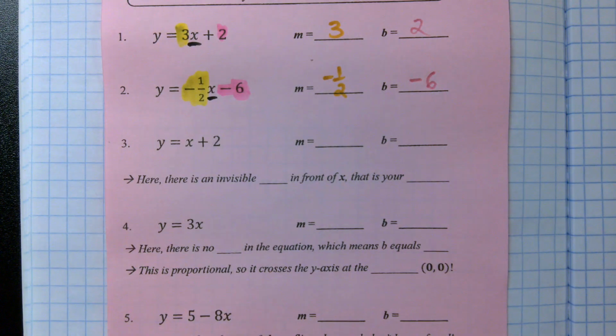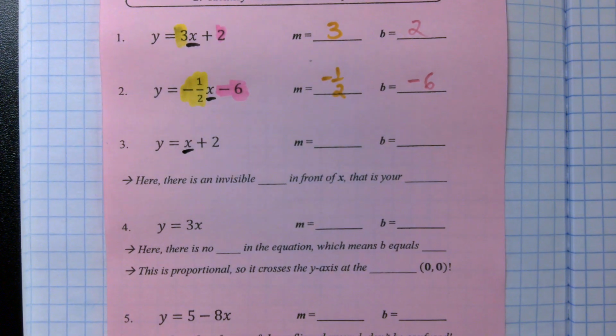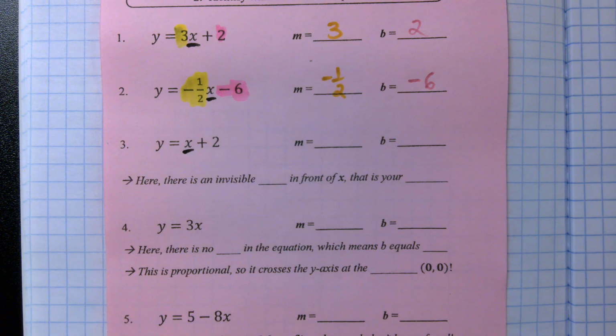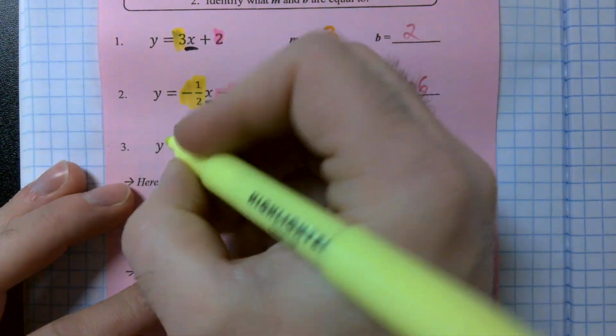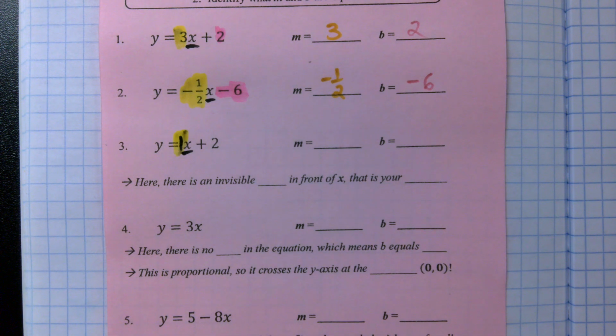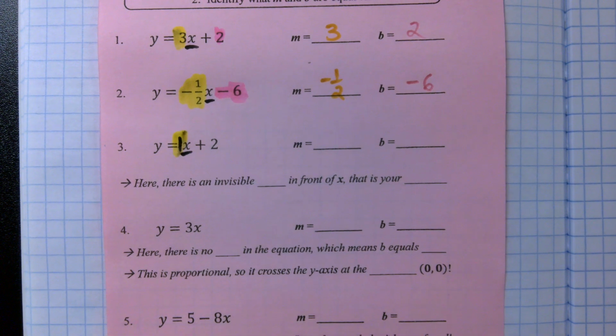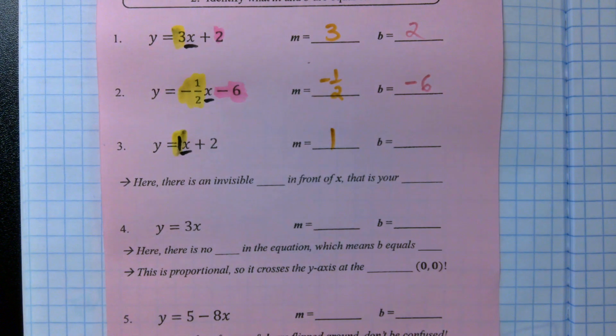Do you guys see an x in there? Yes. Go ahead and underline it for me. Now, what number do you see glued in front of that x? Nothing. What number do I know is actually there? 1. That's right. Go ahead and put a 1 in front of that x and highlight it in yellow. Which variable is that 1 representing, m or b? That's my m. Can't fool you guys, you're too smart.